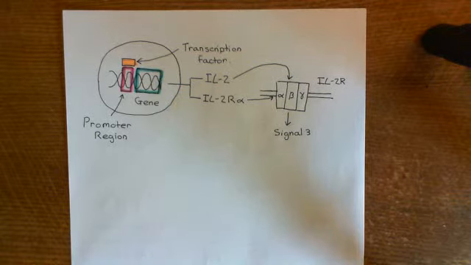Okay, so welcome to this next video in which we are discussing the adaptive immune system and the immunosuppressant drugs. We are currently looking at immunosuppressant drugs which work by inhibiting T-cell activation.